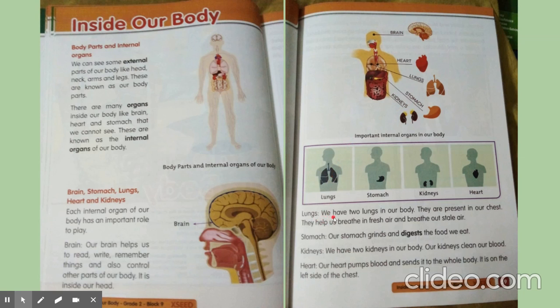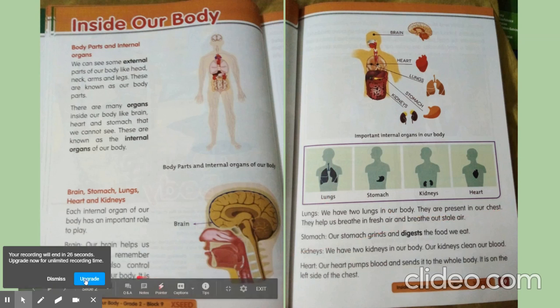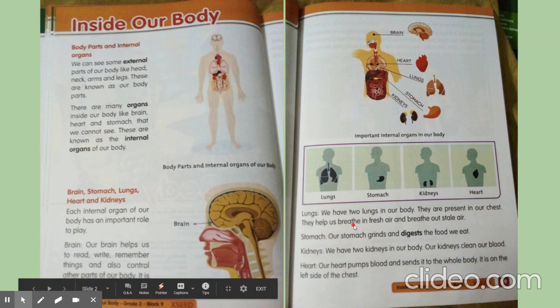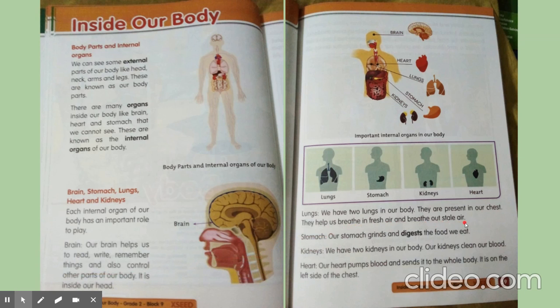Lungs. We have two lungs in our body. Like we have two eyes, two ears, two hands, two legs, we also have two lungs in our body. They are present in our chest. They help us breathe in fresh air and breathe out stale air.